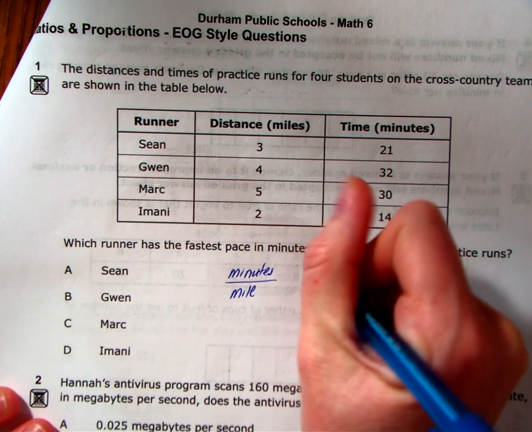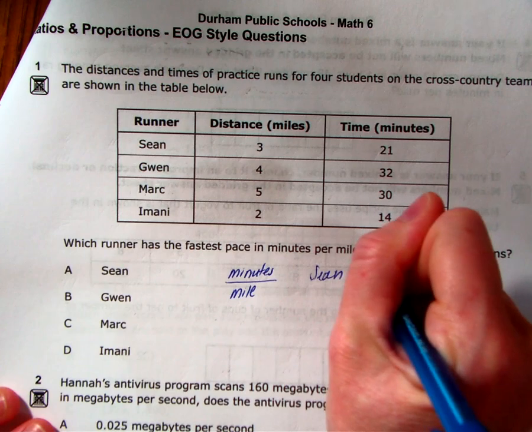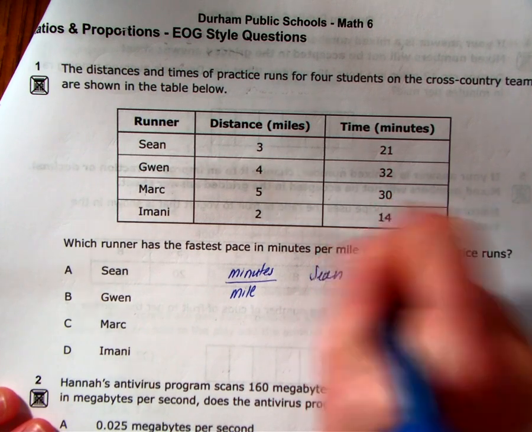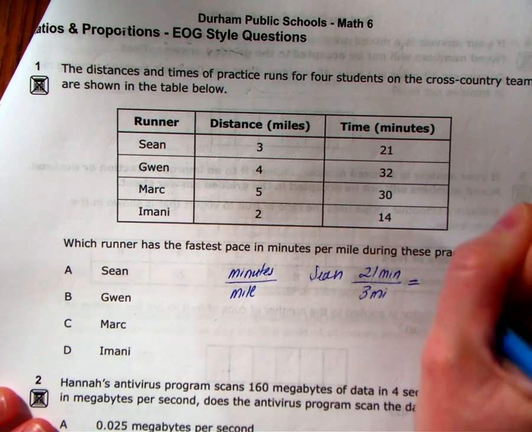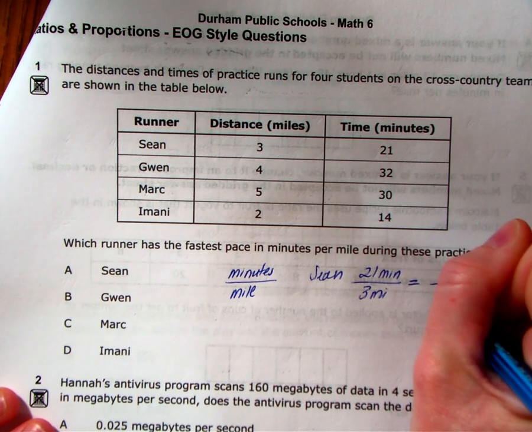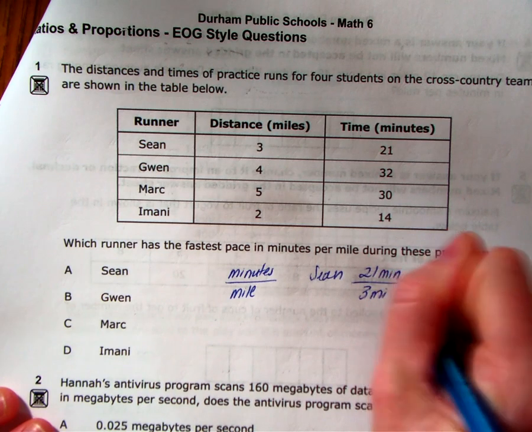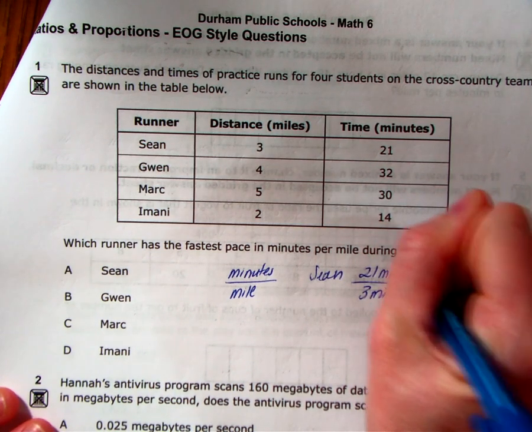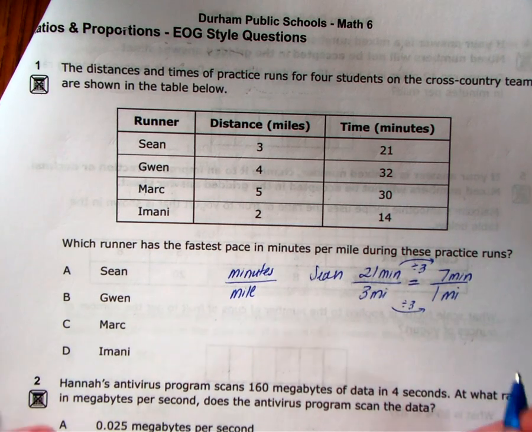Okay, I'm going to take care of each individual. We got Sean, who is 21 minutes to 3 miles, and I'm going to scale him down to 1 mile. So if I divide by 3, he is 7 minutes in a mile.